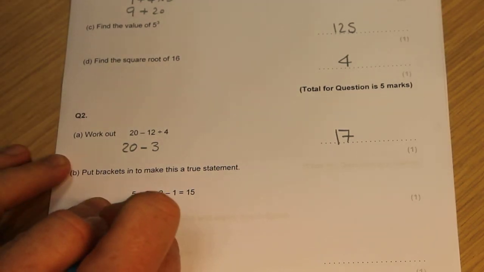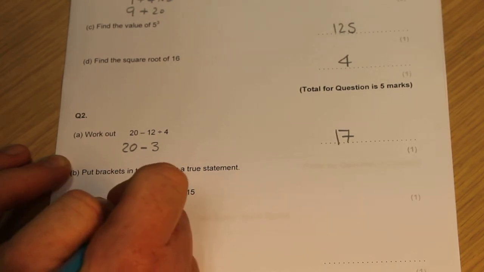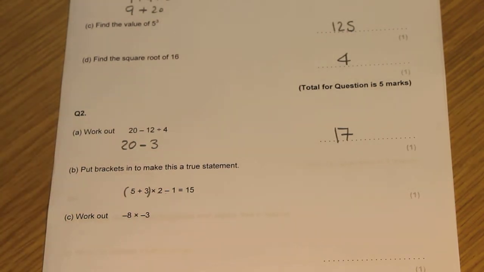5 plus 3 would be 8. Then you would times it by 2, that would give you 16. Take away 1 would be 15. We happen to have found the right place straight away. If that did not work, we would obviously move along and try and put my brackets around the 3 and the 2 and see if that worked. So my advice is start at the beginning, see if the brackets fit and get you the correct solution.